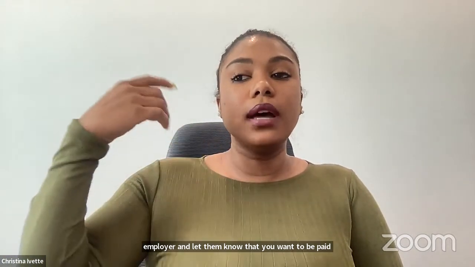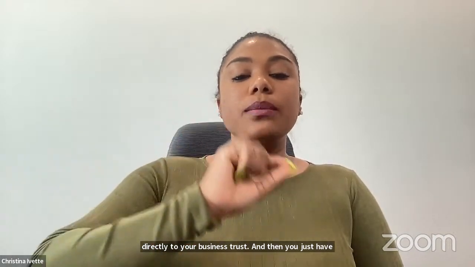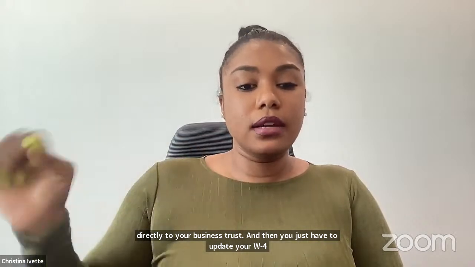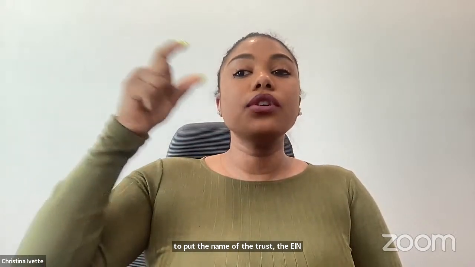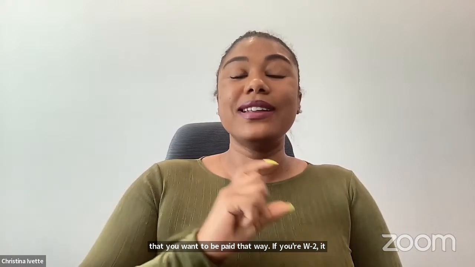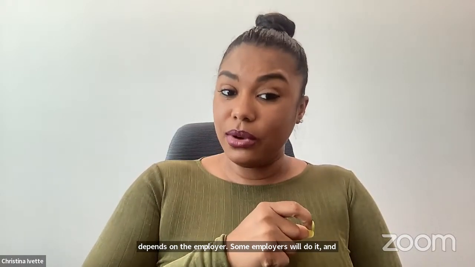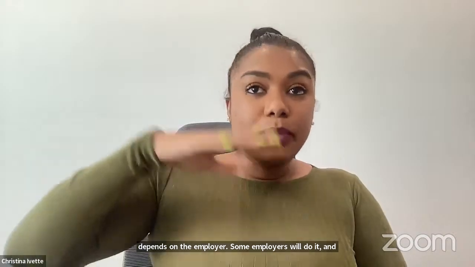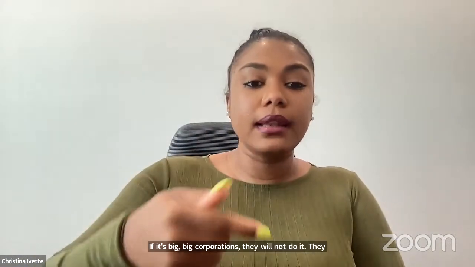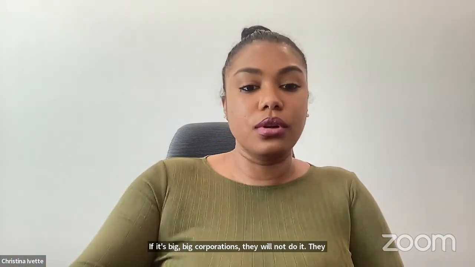And then you just have to update your W-4 to put the name of the trust, the EIN of the trust, and that you want to be paid that way. If you're W-2, it depends on the employer. Some employers will do it, and it's usually smaller employers. If it's big corporations, they will not do it. They want to pay you directly in your name and your social.